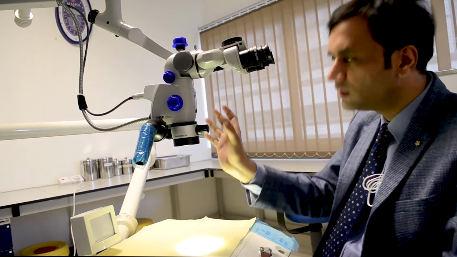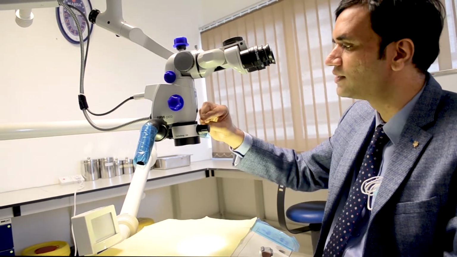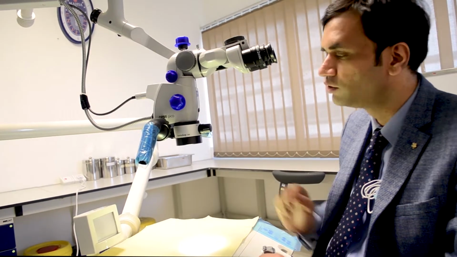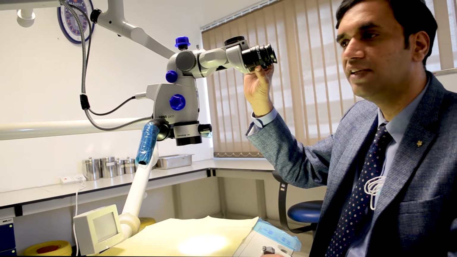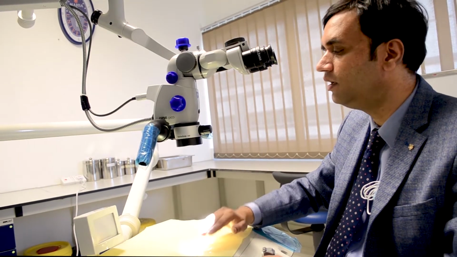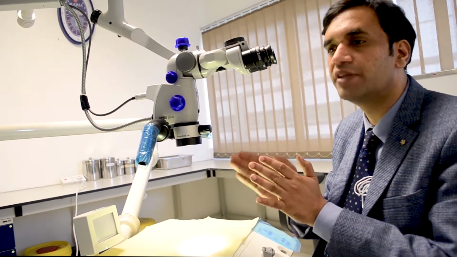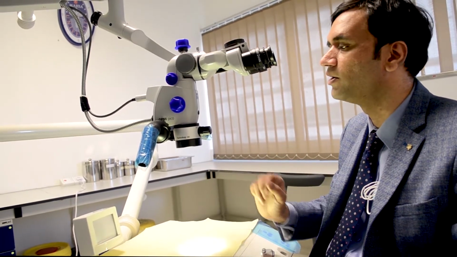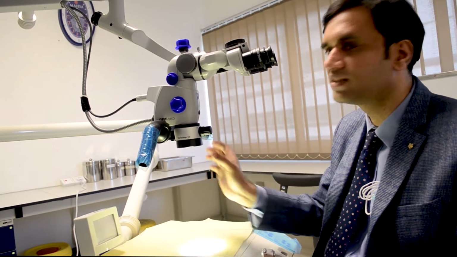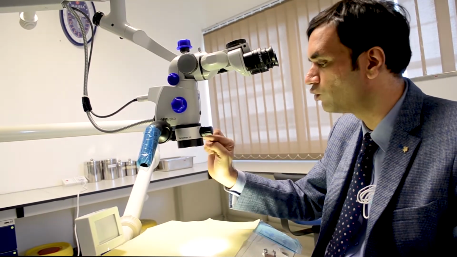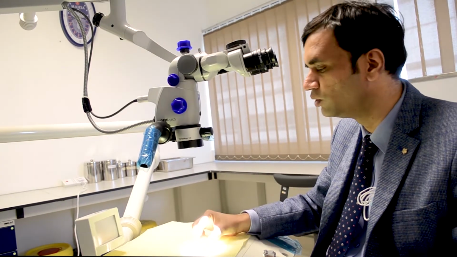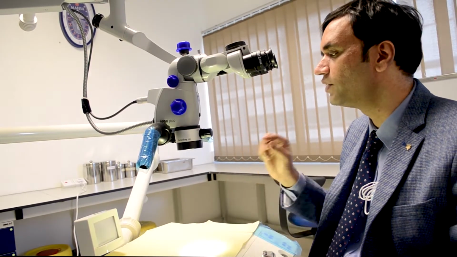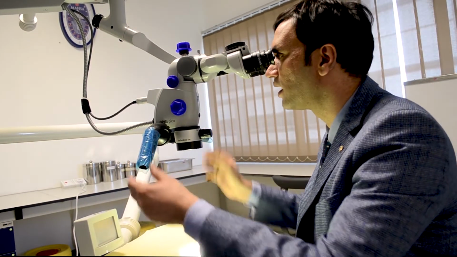For example, for this particular model of OPMI, the distance, that is the variofocus, is 200 to 300 millimeter. So at this particular distance you can see things clearly. That means you have a range of 100 millimeters to play around, but it should be within 200 to 300 millimeter. That means the focal length of the microscope to the tooth or to the area you are working on should be 200 to 300 millimeter.